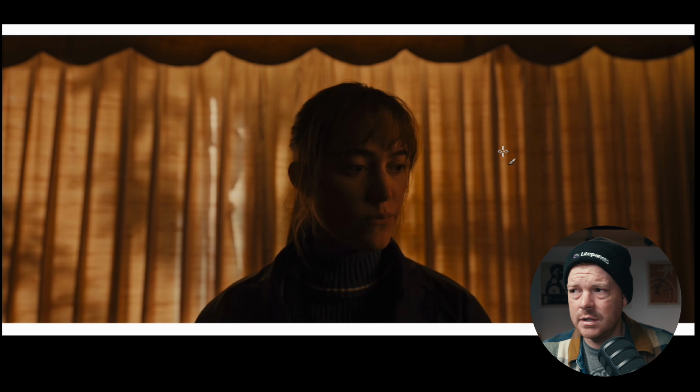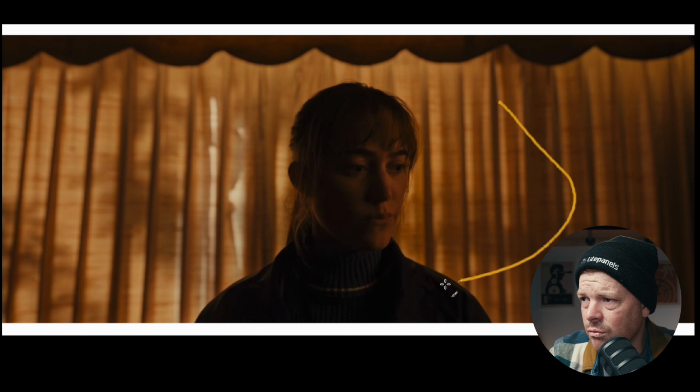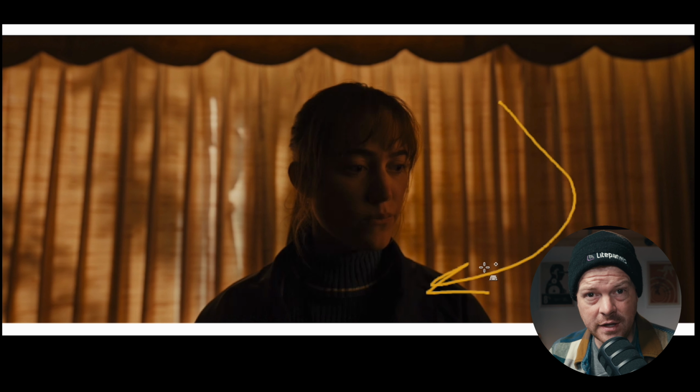So what are we to assume? That this light is wrapping around her face from back there? I think that's what we're supposed to assume. I think that's the idea.